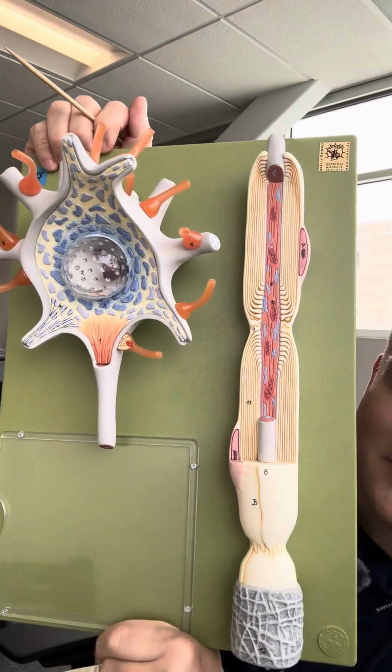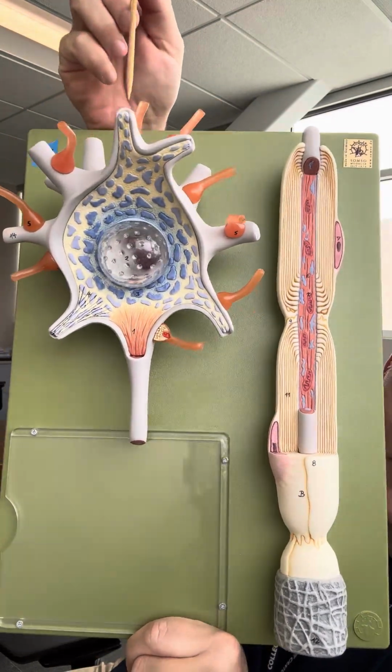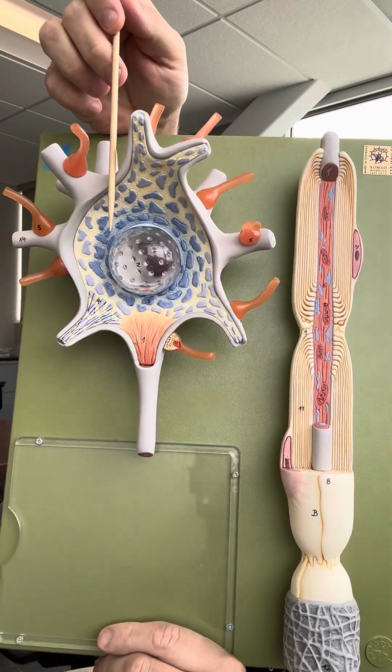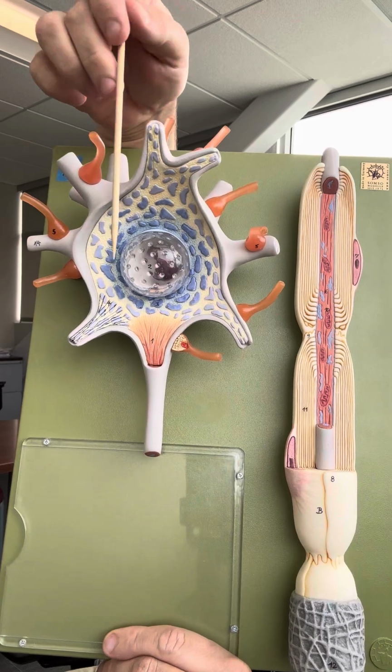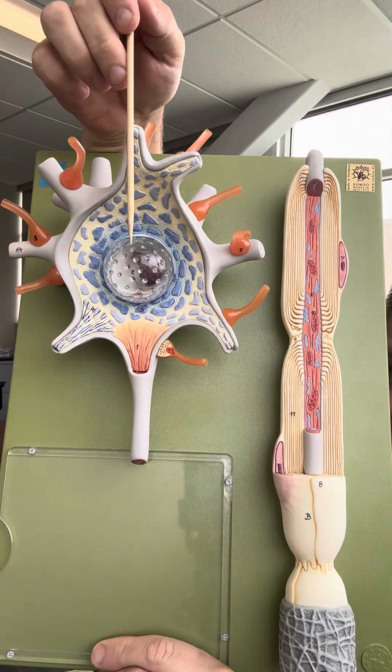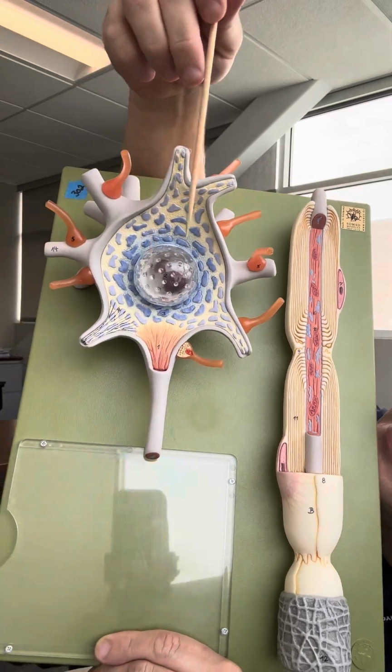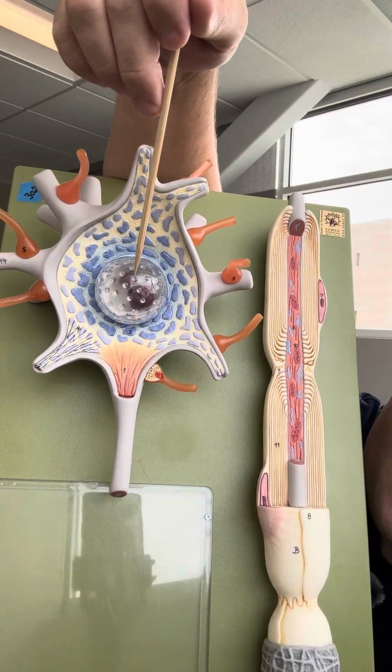So the nervous system model is a neuron model, actually. It's probably the better way to say it. So what this is, is a cell. It's just a nerve cell. This is the soma of the nerve cell, the body of the nerve cell. And then in the center here, this is the nucleus. It's clear. It's kind of pretty looking. It's a nice little bubble.